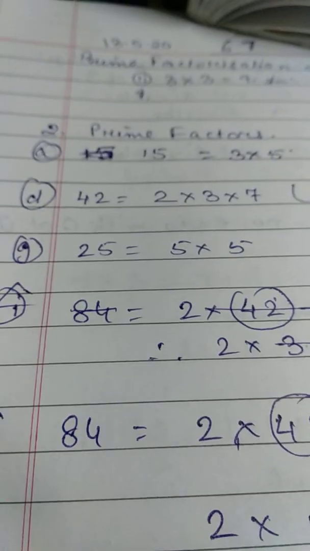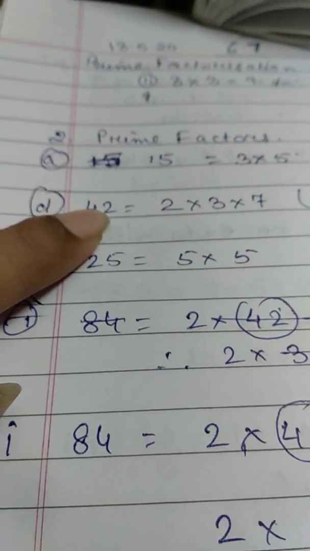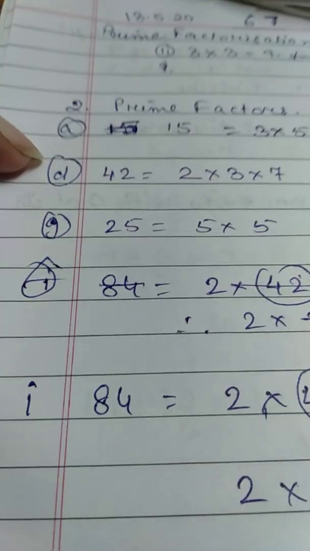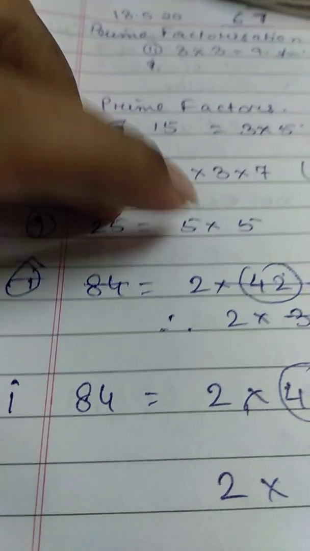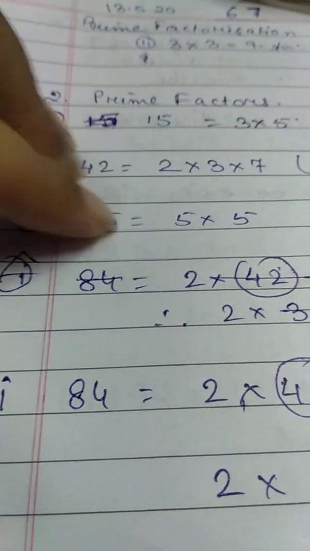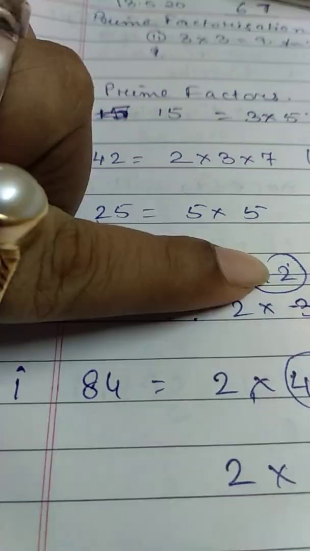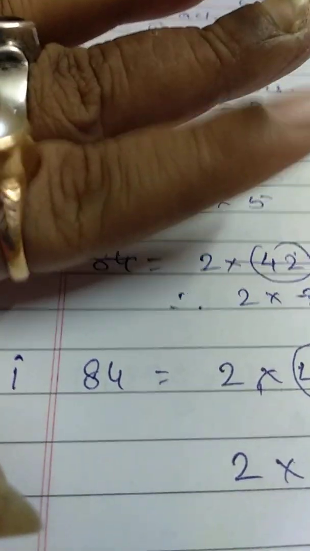Okay, next is 42. I am doing 42. It is 2 into 3 into 7. Next I am doing 25: 5 into 5. 5 and 5 is prime. Next we will do 84, but 4 into 21, 2 into 42 will not work. So I have cut this out.